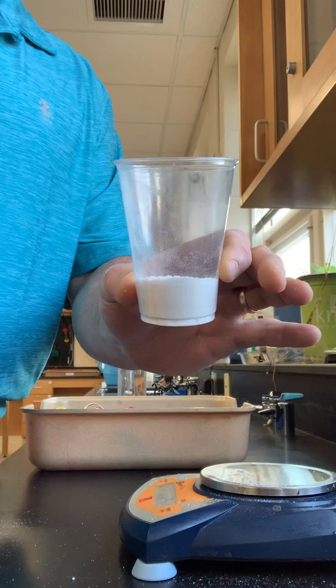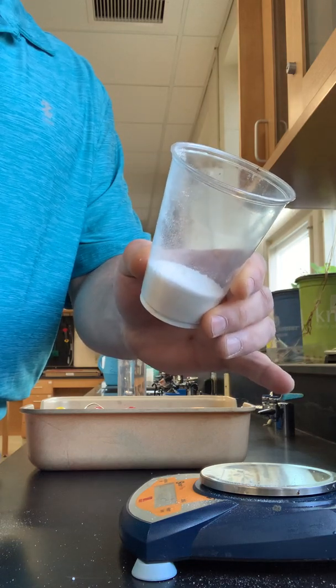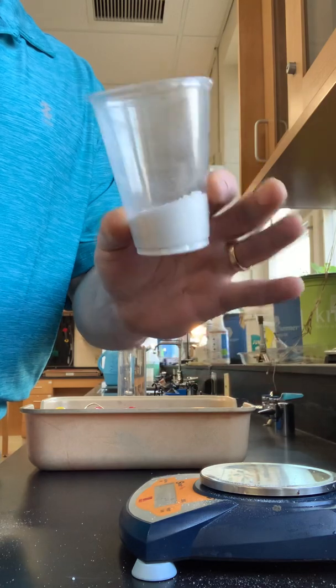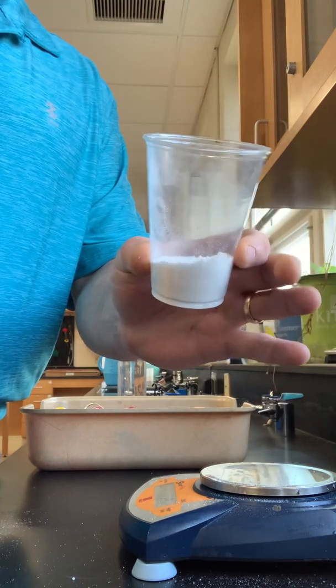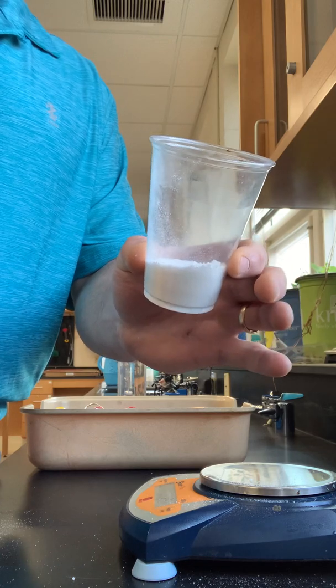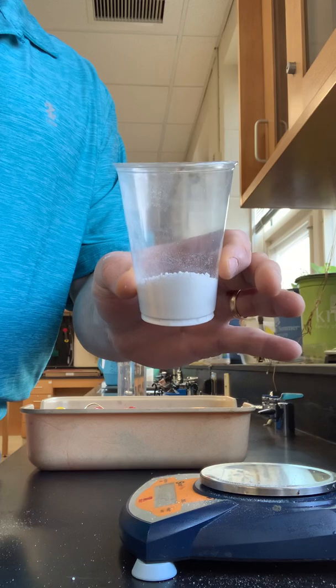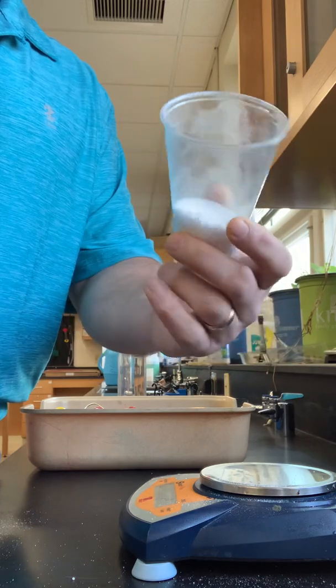So if we're doing a chemical reaction with it, and it calls for 1 mole worth, you know you're going to measure out 58 grams of it. If you wanted 2 moles, then you double it. This is going to become important for when we do our chemical reactions later on in the unit.